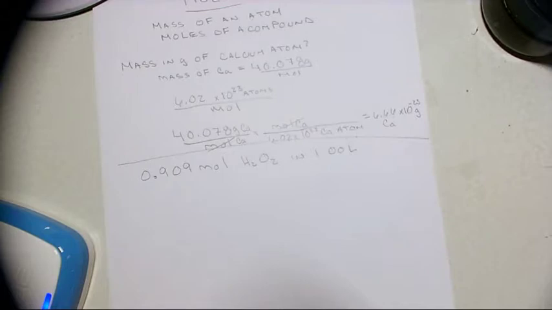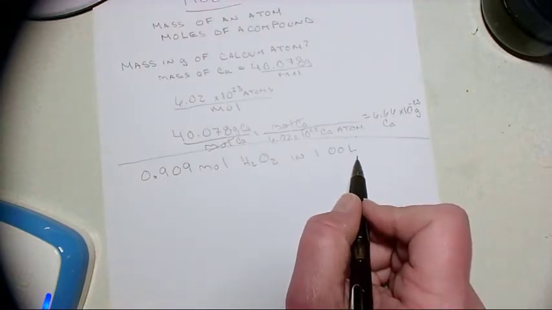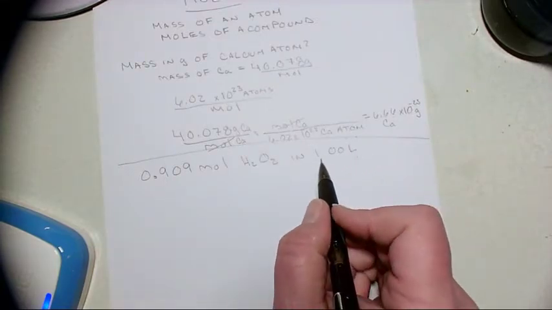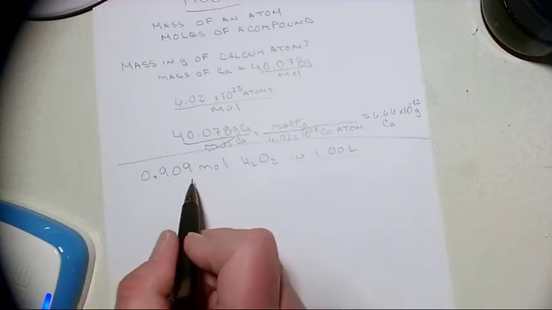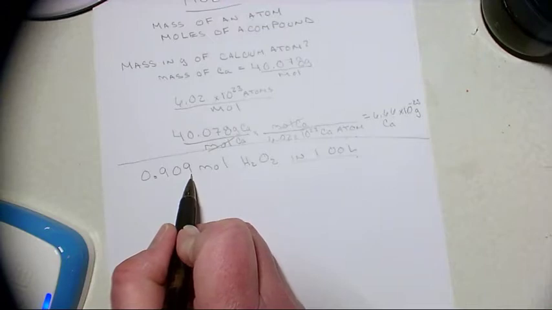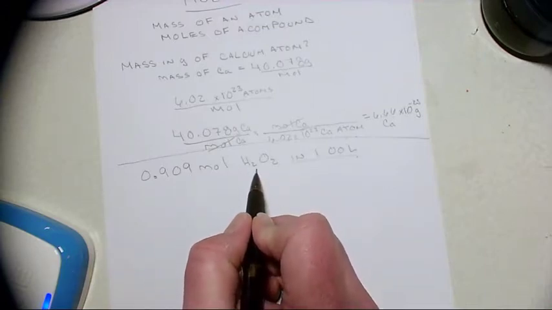They want to know what the mass of the hydrogen peroxide is in that given volume of solution. So first thing is to focus on the fact that it's going to be in this volume, so we're not going to do anything with that. We want to know what the mass of this is. So the first thing I need to do is turn this into grams.